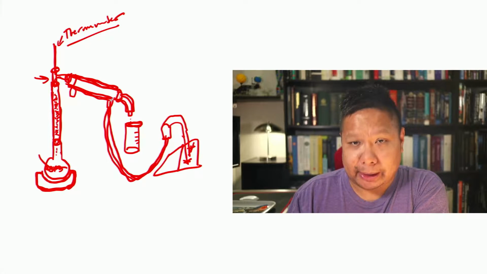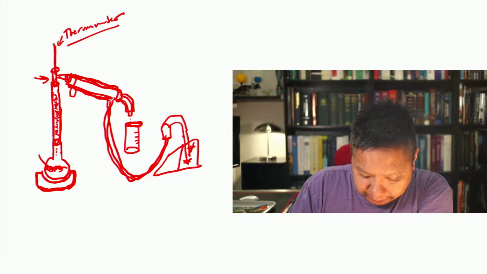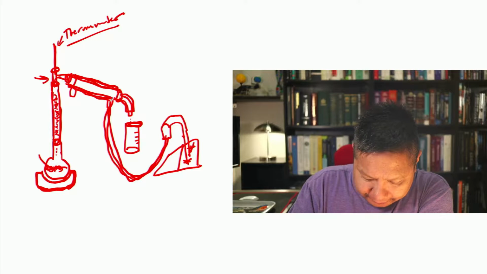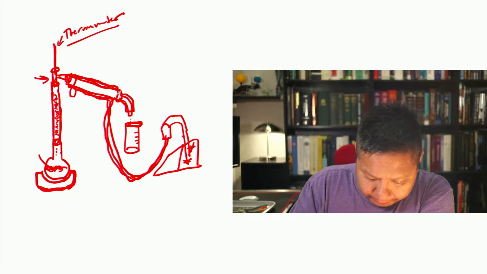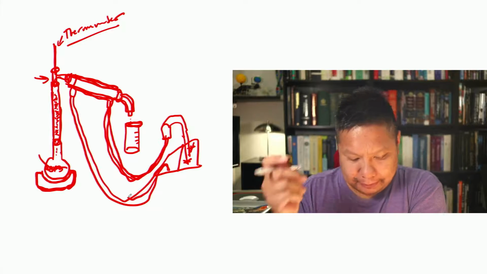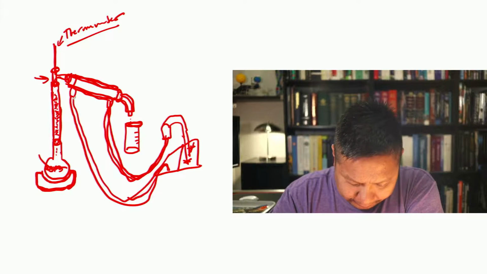And remember, I said it was dual layered. And so it will go into the layer that's outside, like the layer between the two glass layers, and flow and cover the entire condensing column with cold water. And then it will come out the other side here into the sink.